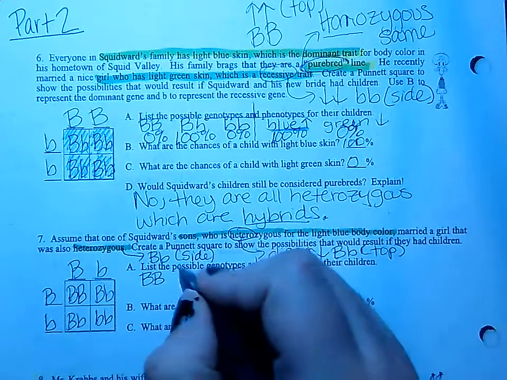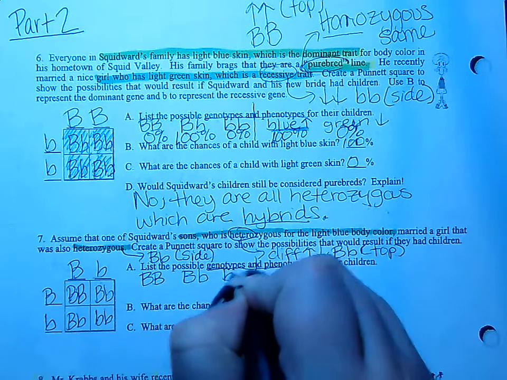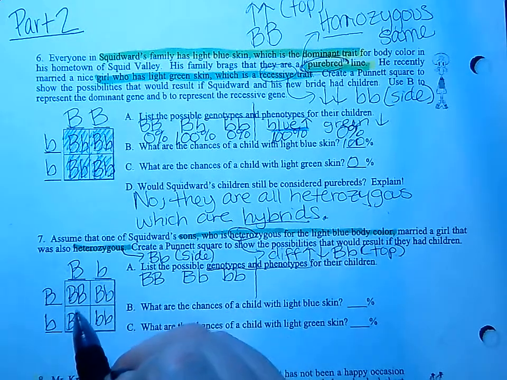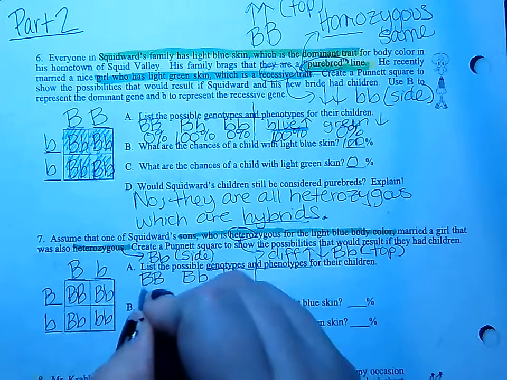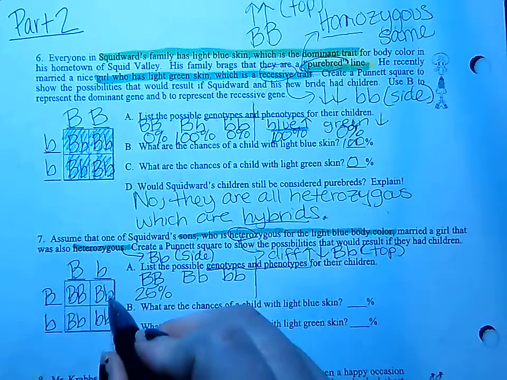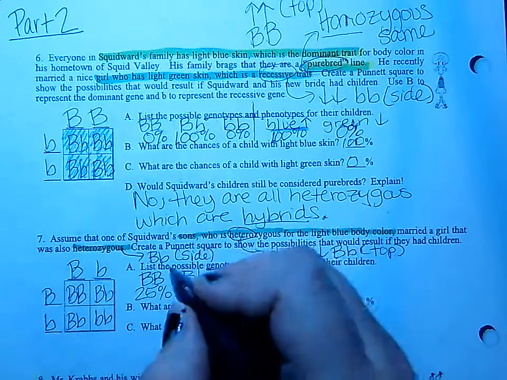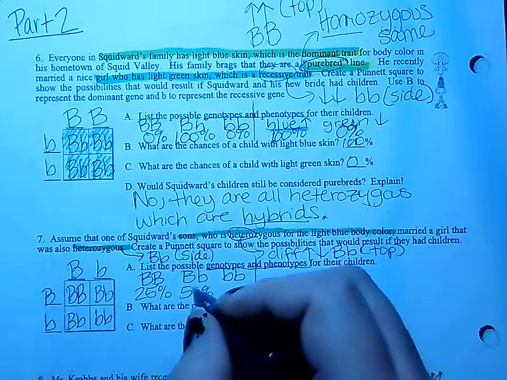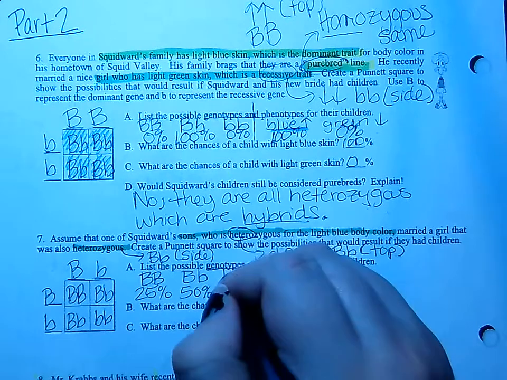Big, little, and little, little. Looking at our Punnett square, we have 1 out of the 4, so 25% is big, big. We have 2 out of the 4, which is heterozygous. And then 1 out of the 4 is little, little.